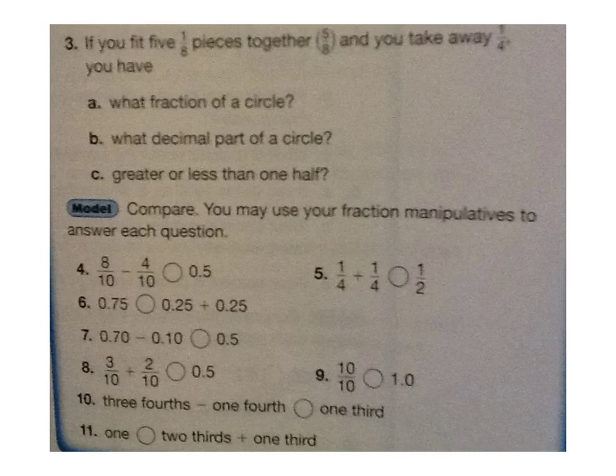Okay, if you fit 5 1/8 pieces together, you would get 5/8. Now, if you were to take away 1/4, what would you get? You see, 5/8 minus 1/4, we can't do that because they don't have the same denominators. So with this one, it'll be a lot easier to get your fraction pieces out, get the 8s out, get 5 of them, and then take away what equals 1/4.